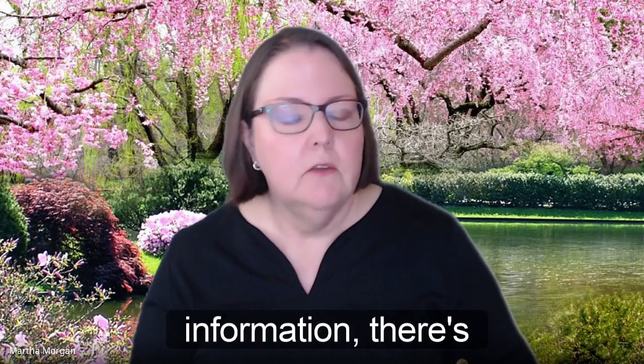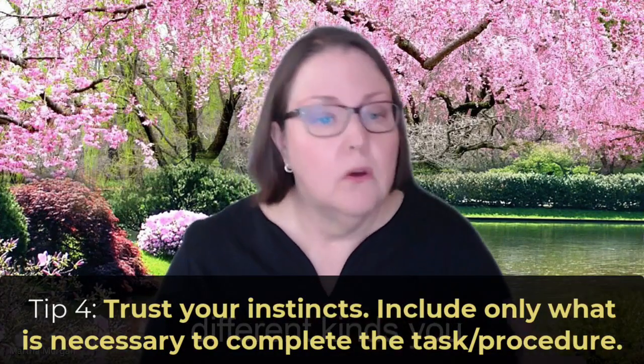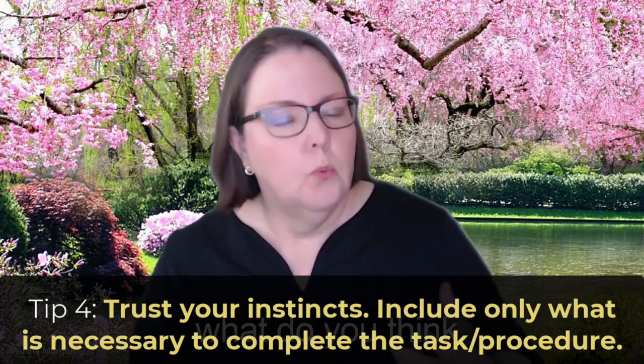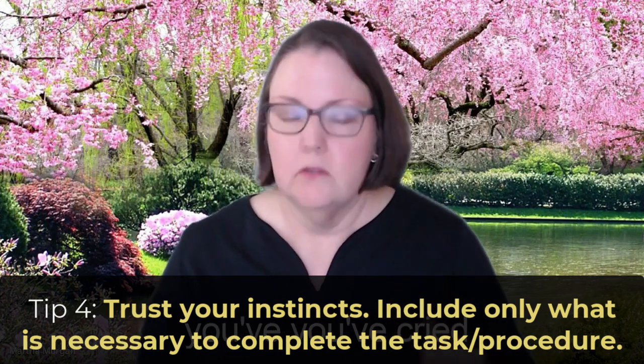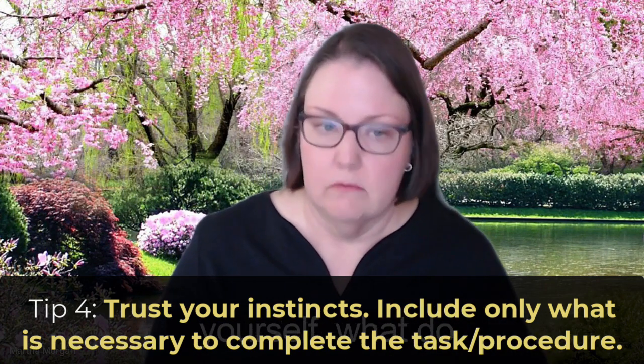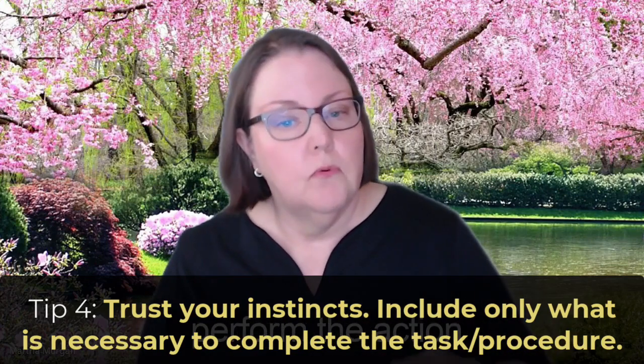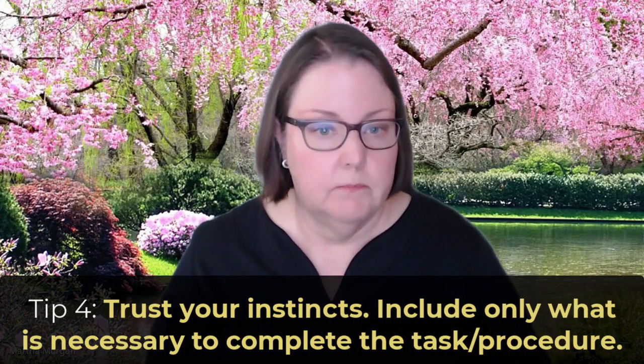And the supporting information, there's different kinds. You don't have to use all of the kinds in every step. It's just, what do you think? Because likely you've tried out the step yourself. What do you think someone might need to perform the action successfully?